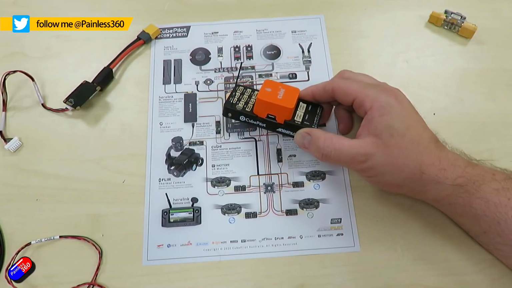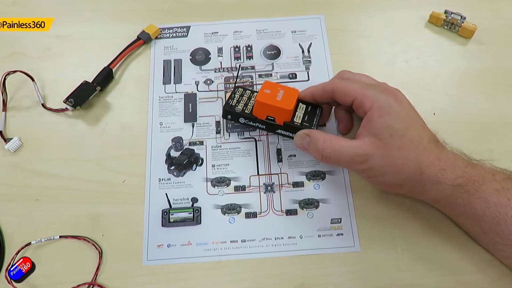I do lots of videos using things like the Q-Pilot Orange Q Plus. I use a lot of the Holybro flight controllers, and I've put things like Ardupilot on things like Maytech Wing flight controllers and omnibus boards and other stuff too.